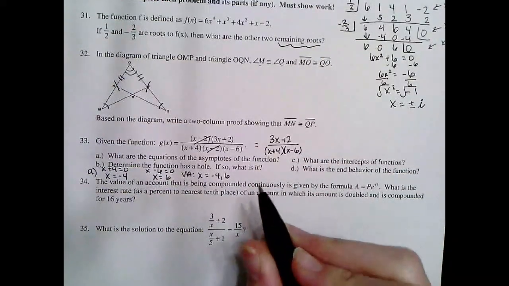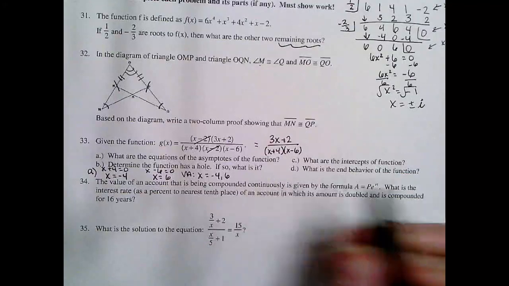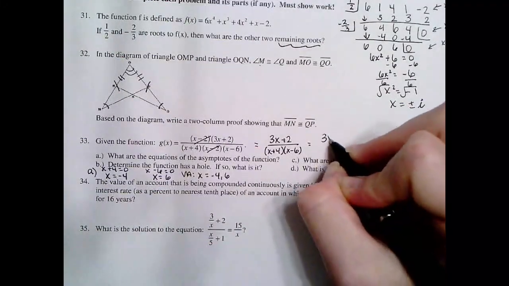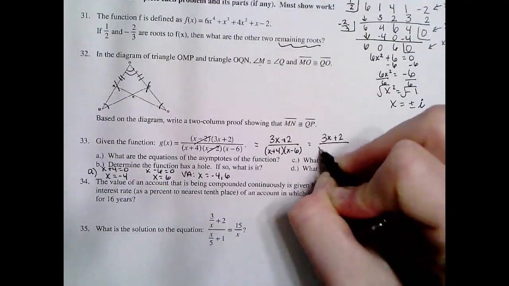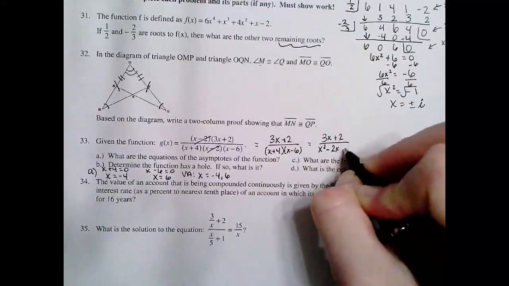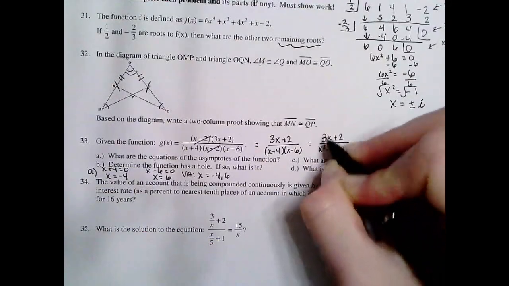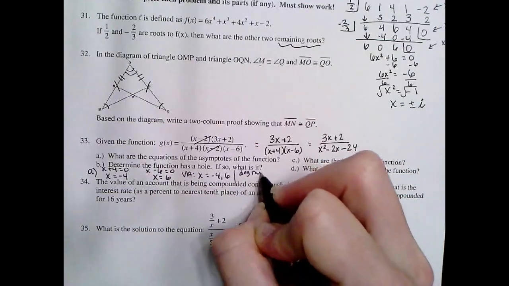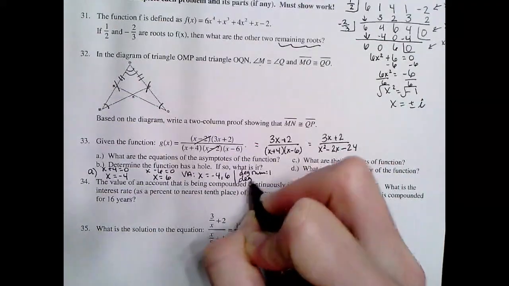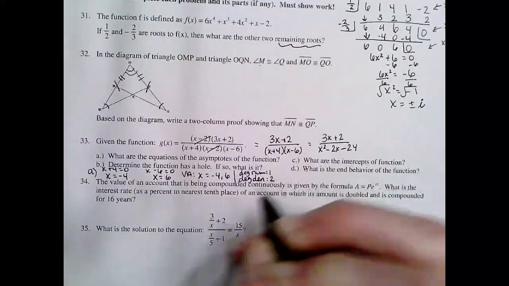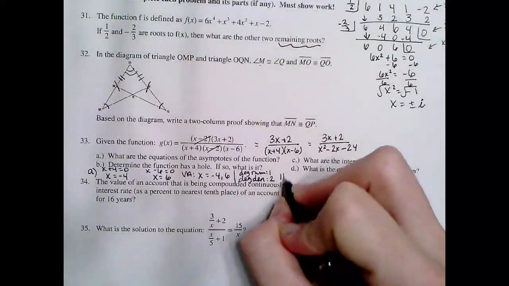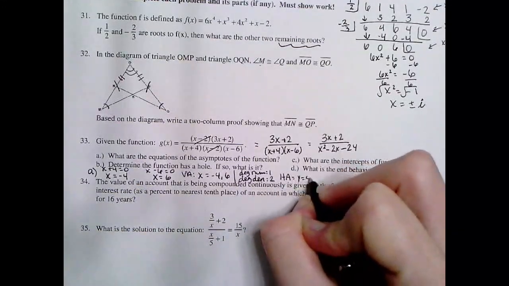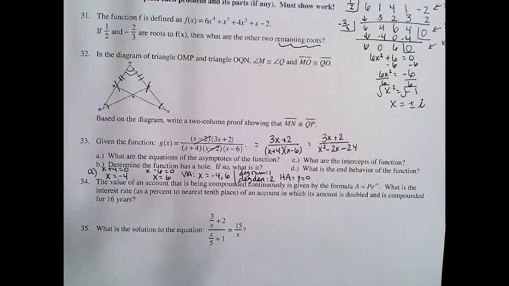And you look at our degrees in order to get our horizontal asymptotes. This also becomes (3x plus 2) over (x squared minus 2x minus 24). So our degree of the numerator is 1. Our degree of the denominator is 2. So our horizontal asymptote is y equals 0. But again, a lot of this you can get from looking and interpreting it from the graph on Desmos. Okay?